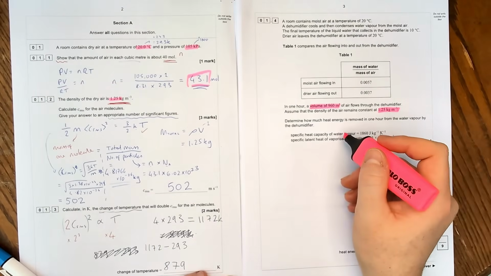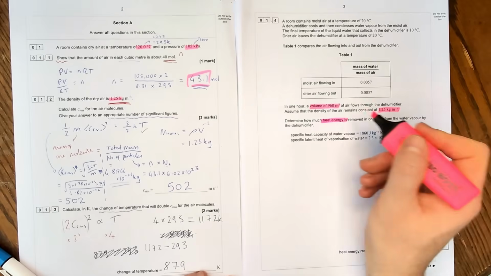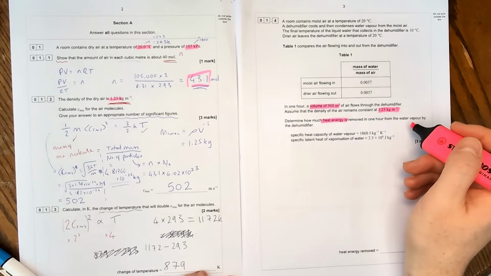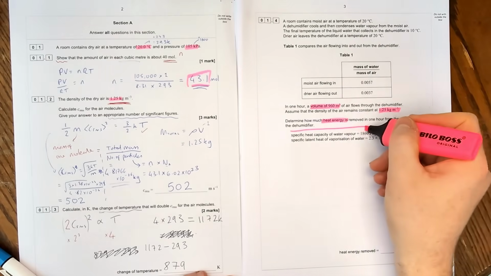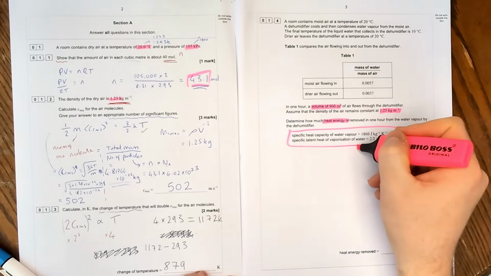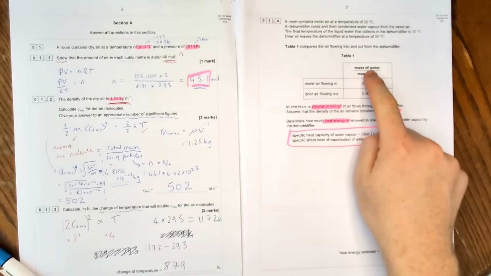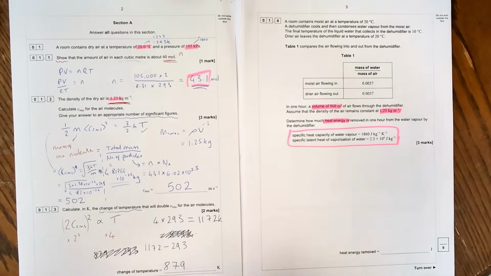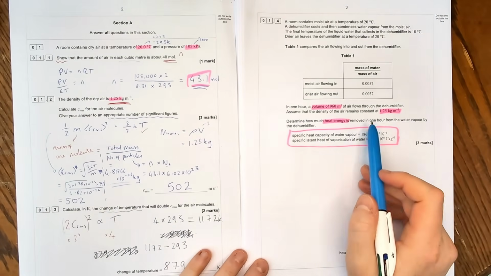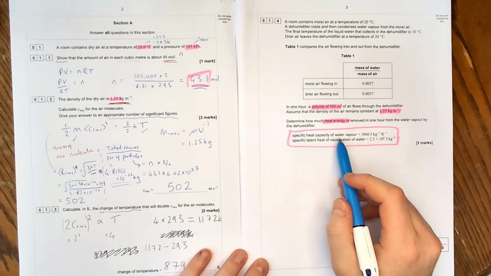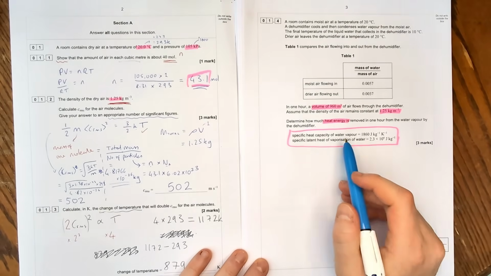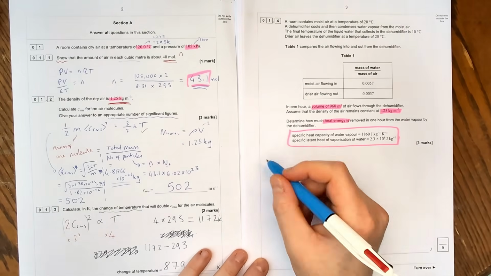We're asked to determine how much heat energy is removed in 1 hour from the water by the dehumidifier. And here's the big clue: we're given the specific heat capacity and the specific latent heat. So effectively, we are just looking at the water, how much energy is going to be released as it condenses, and then as it cools as well. So basically, we are just looking at the energy of the water.